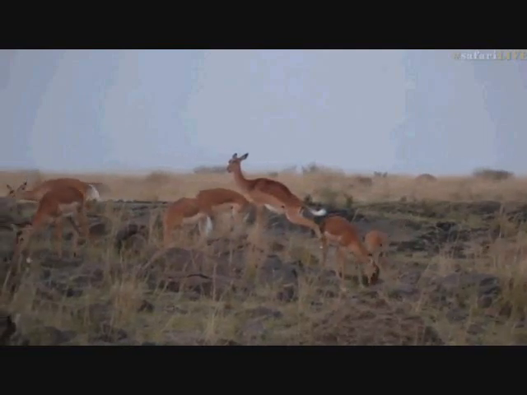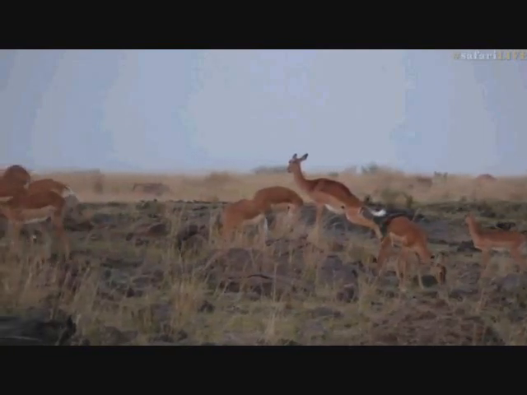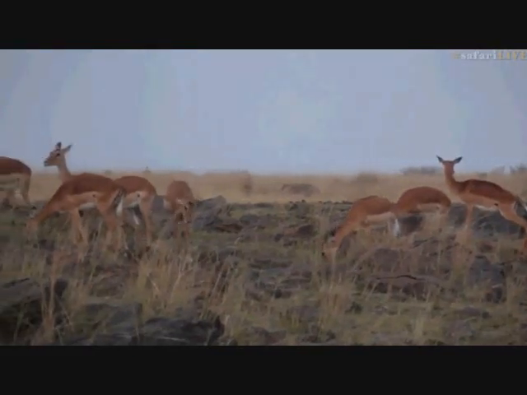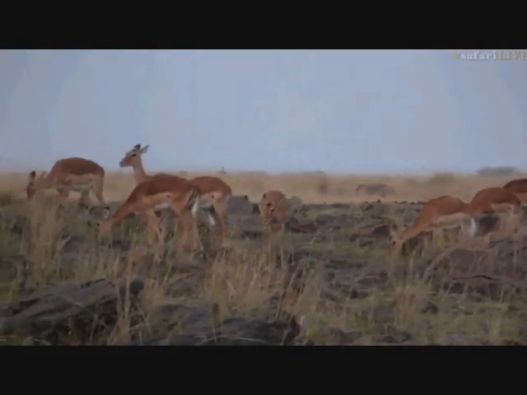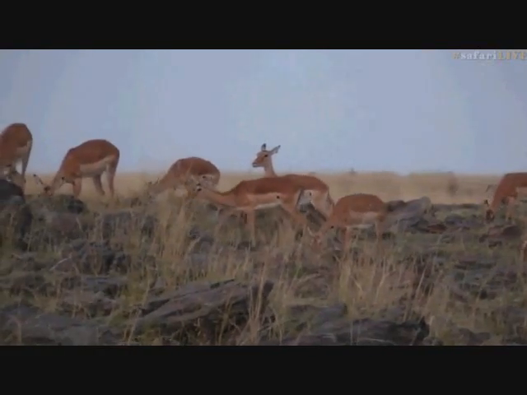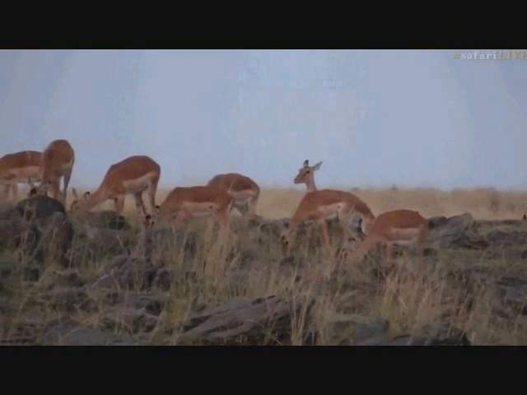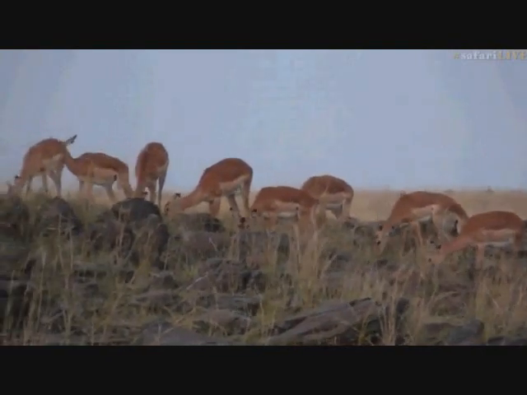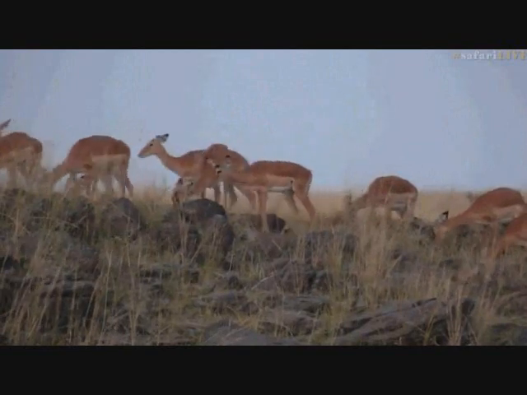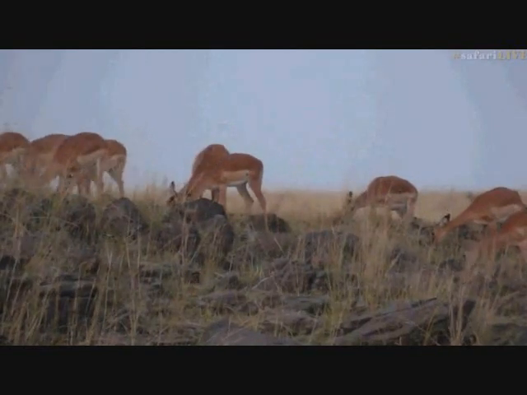Not that common here, to be quite honest with you. Far more common to see Thompson's gazelle. It's not difficult to find Impala, but definitely not as common as they are in the Kruger National Park, where their numbers are way over 250,000 individuals. Here you have 250,000 Thompson's gazelle. There, Impala are definitely right up there.